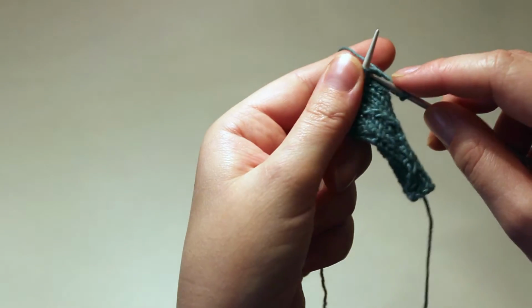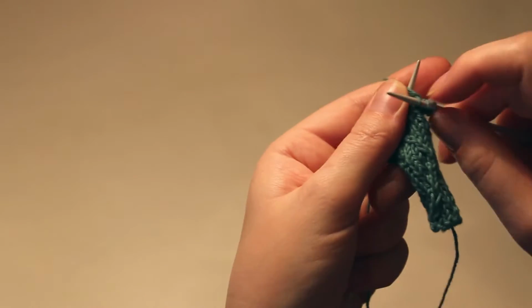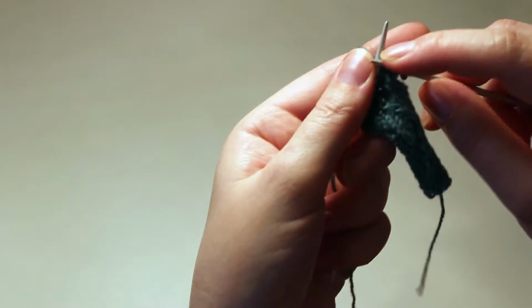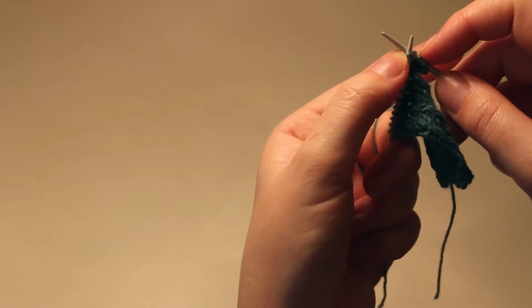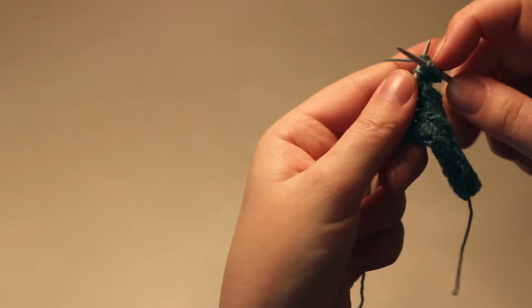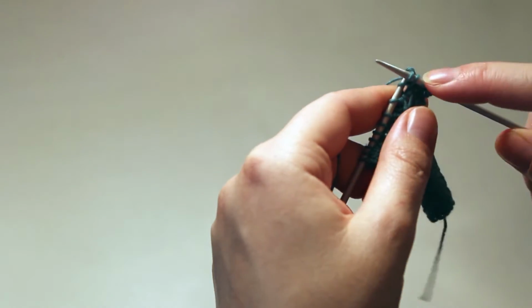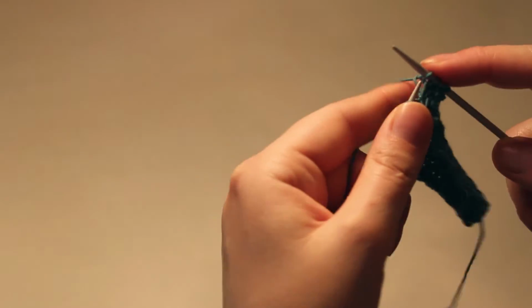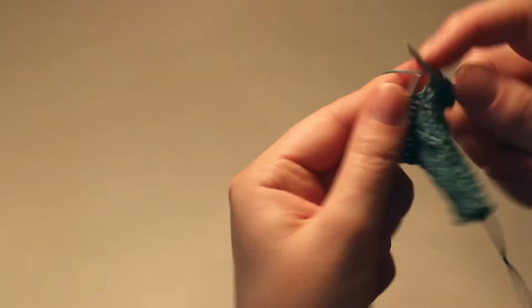So what we can do is we can go through both of these stitches. Then we grab the yarn and knit those two together. Then you keep these two stitches on the needle, and then you go into the first one here, knit that too. So now I have knitted two together, and then I have replaced it with two new stitches. So let me show you that again.